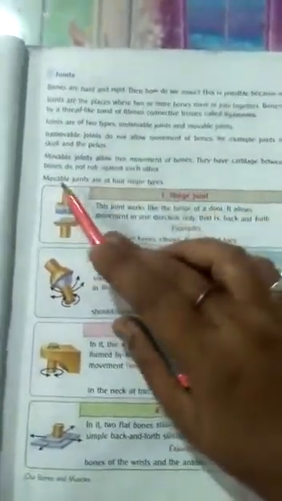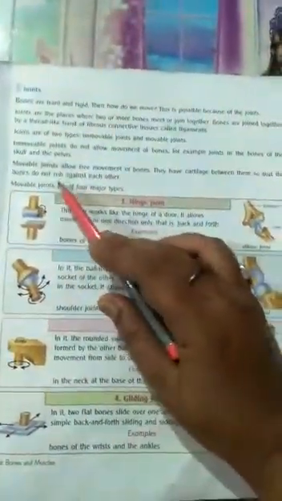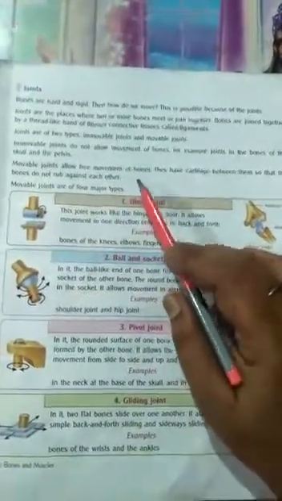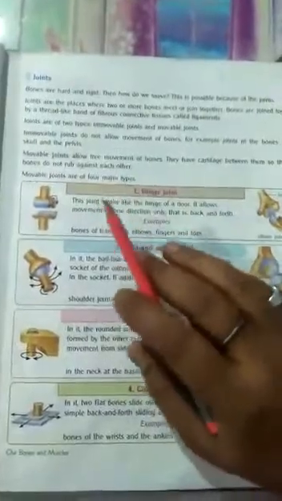Okay. Next is movable joint, children. So movable joints allow free movement of bones. They have cartilage between them so that the bones do not rub against each other. So if cartilage is present, what does it do? It helps to protect the two bones, so that when they move, it doesn't create any sounds or scratches.